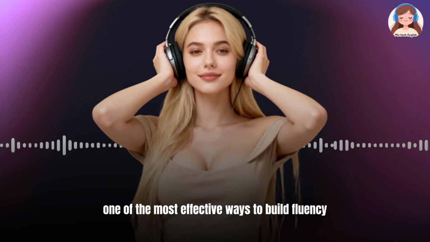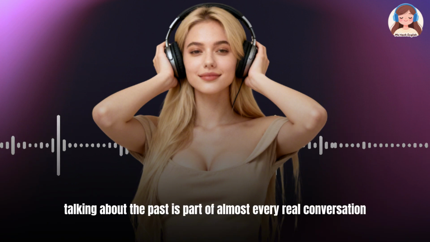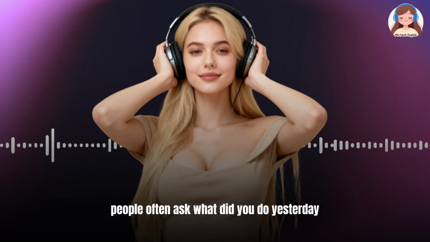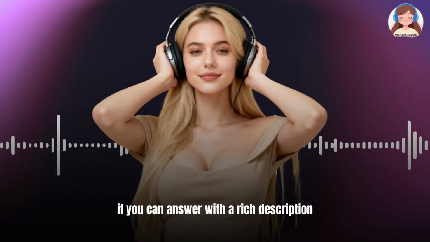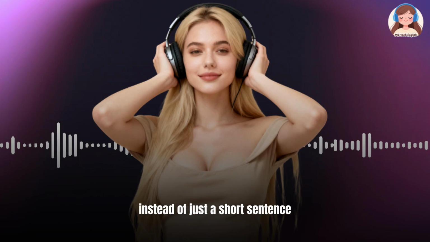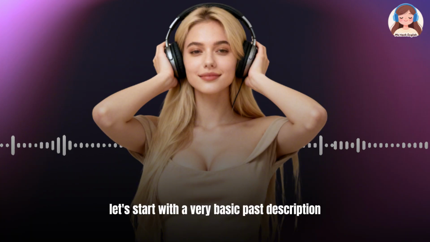One of the most effective ways to build fluency is by practicing long descriptions of past experiences. Talking about the past is part of almost every real conversation. People often ask, "What did you do yesterday?" Or, "How was your weekend?" If you can answer with a rich description instead of just a short sentence, you will immediately sound more fluent and confident.